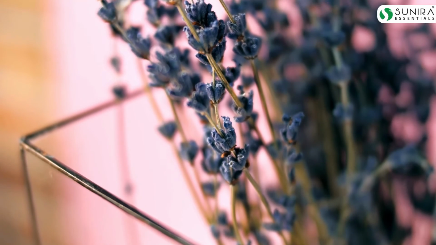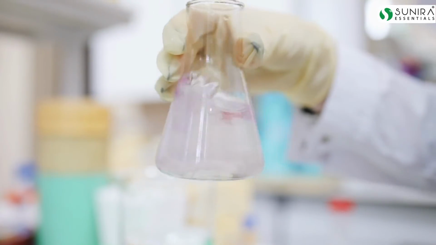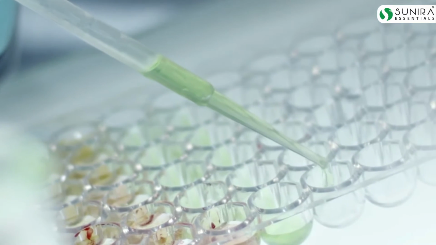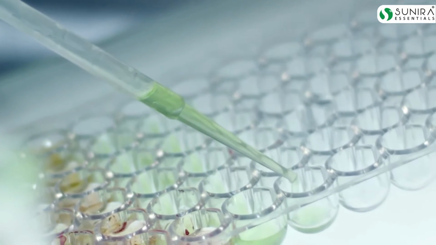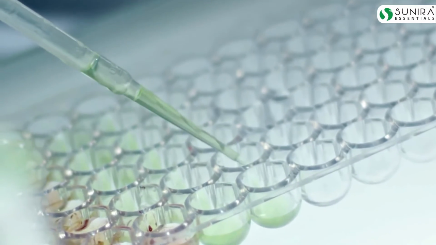The second and the most commonly sold variant of lavender oil is the reconstituted version of lavender essential oil. This type of lavender oil is made in a laboratory by blending natural isolates of lavender along with the synthetic aroma molecules.